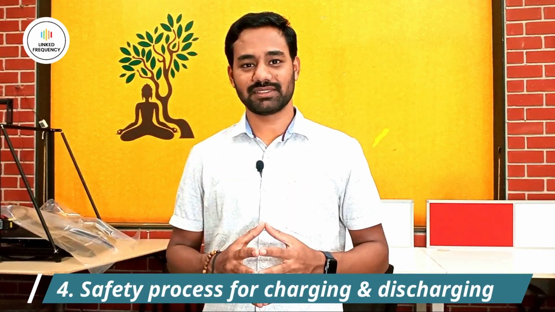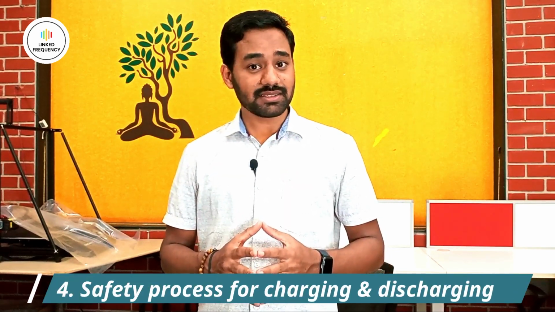Now let's talk about the safety precautions of charging and discharging of battery packs. Whenever we assemble cells in a battery pack, we need to understand that these battery packs need to be handled with very careful instructions. Though they come with very special instructions in the data sheet, most of the people fail to follow them and cause a disaster with the battery packs.